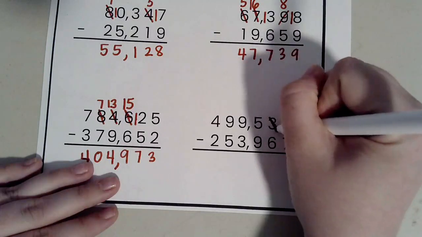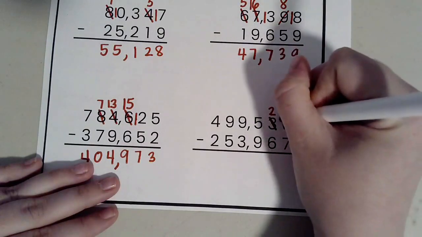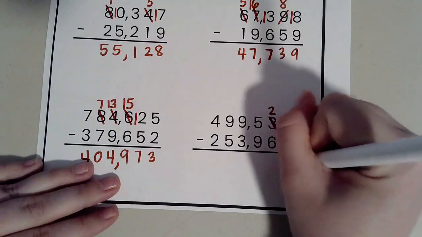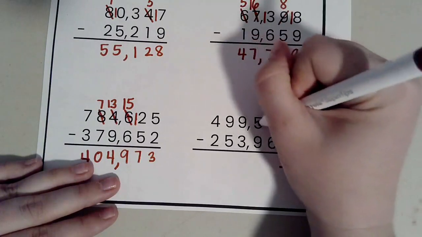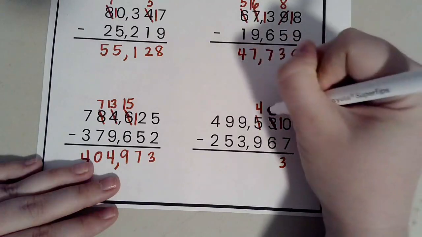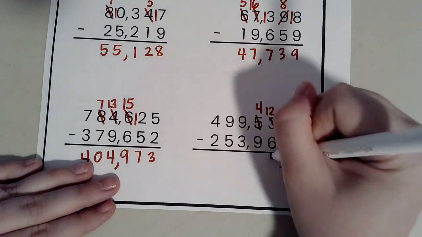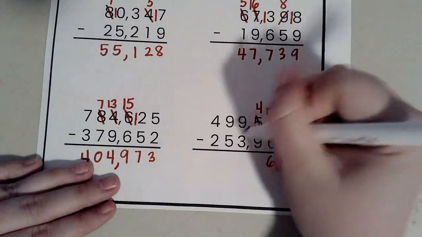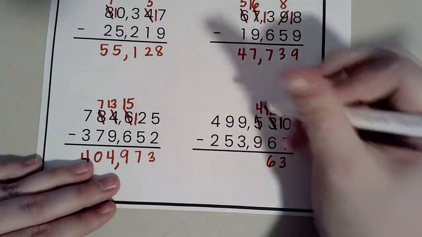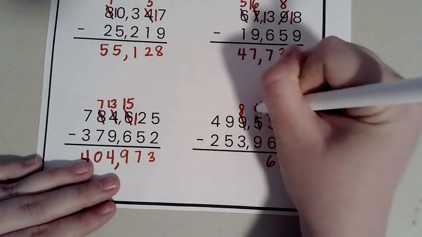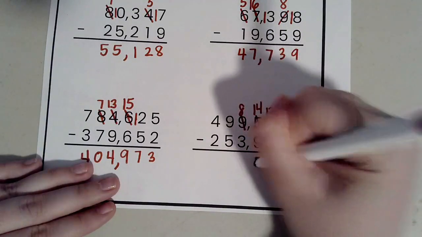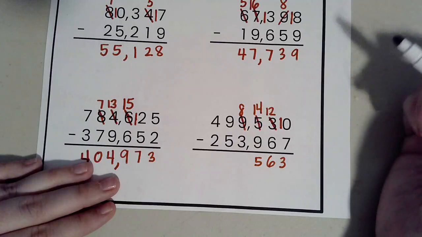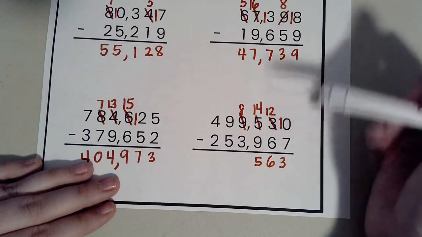Okay. 0 minus 7, can we do that? No. So 3 is going to become a 2, and this is a 10 now. 10 minus 7 is 3. 2 minus 6, can we do that? No. So our 5 is going to become a 4, and then this will be a 12. 12 minus 6 is 6. 4 minus 9, can we do that? No. 9 is going to become an 8, so this will be 14. So 14 minus 9 is 5.